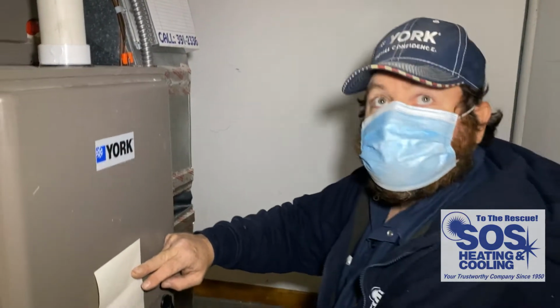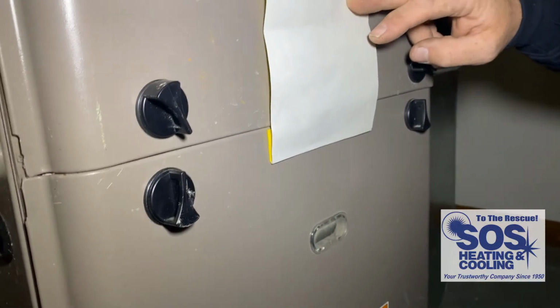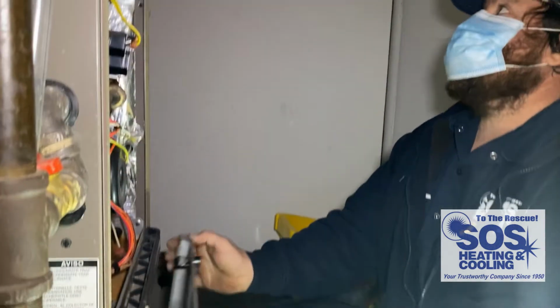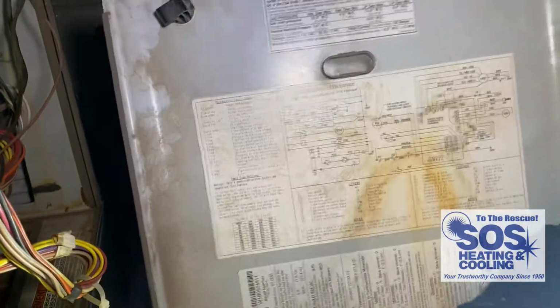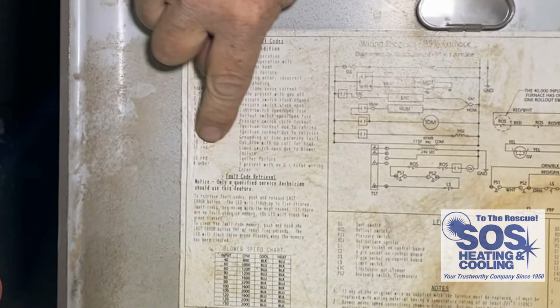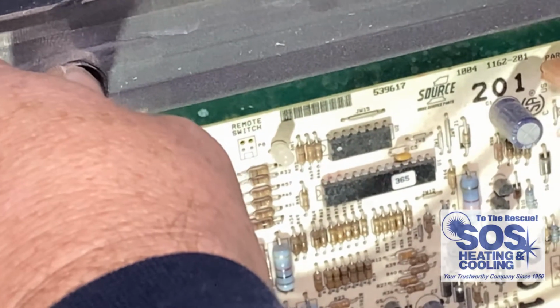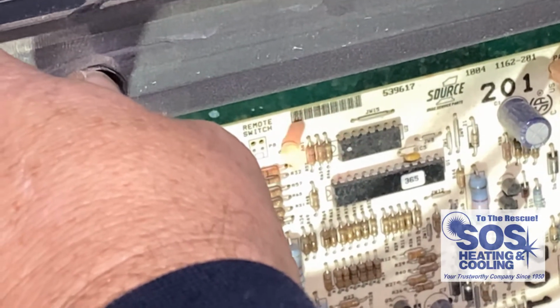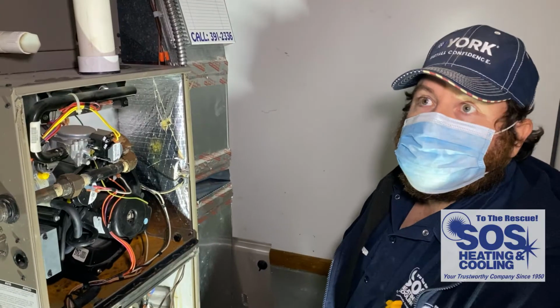So you count the number of times that it flashes. Remember the fault code. There's your view window. They're inside the door or in your owner's manual. Right here's a list of your codes. Fault code 11 means blower failure, or it could be fault code 4, which means an open limit. So I have verified that the unit has an open limit.